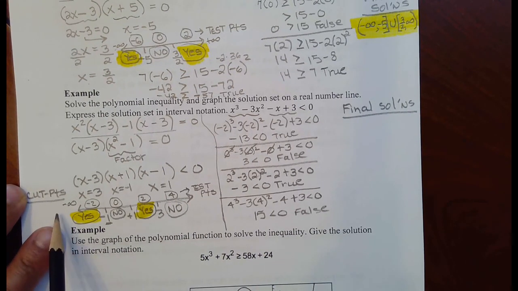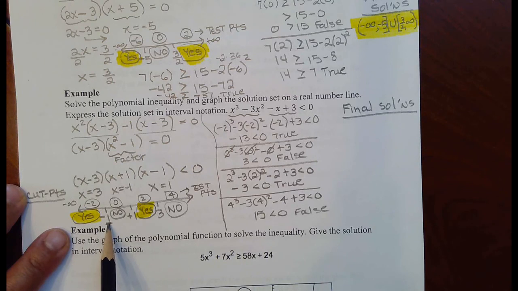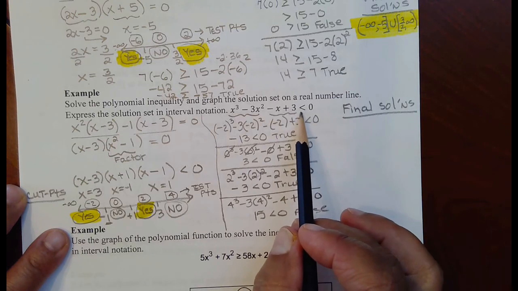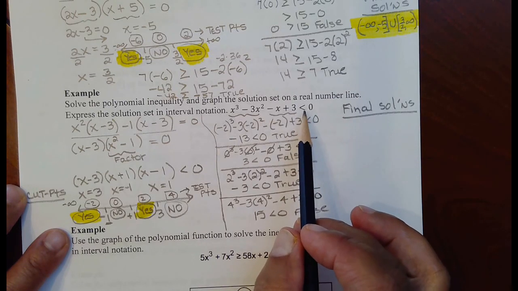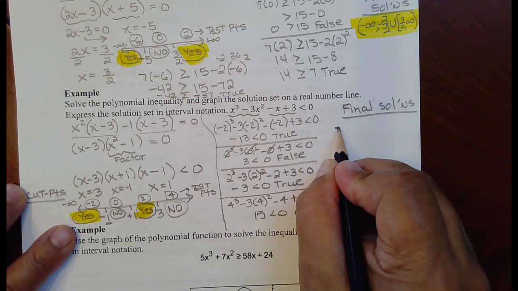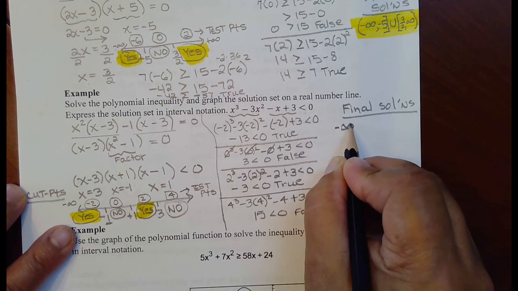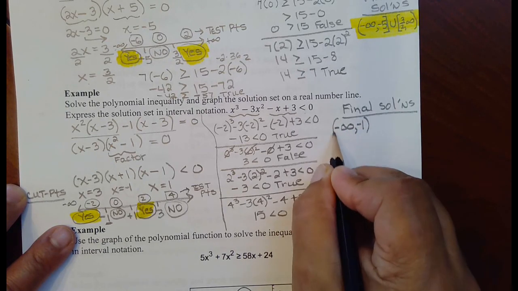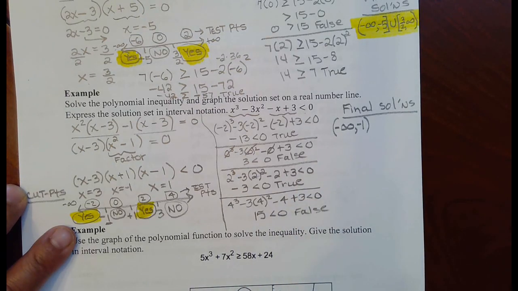So everything from negative infinity to -1. Should we actually include this endpoint, -1? No, we should not, because there's no equal sign underneath this absolute value inequality symbol. So this is going to be negative infinity all the way up to -1, but not including -1. So there were some solutions there.